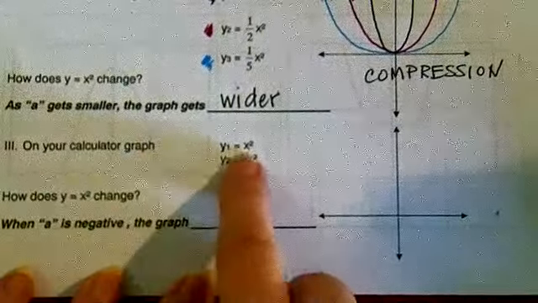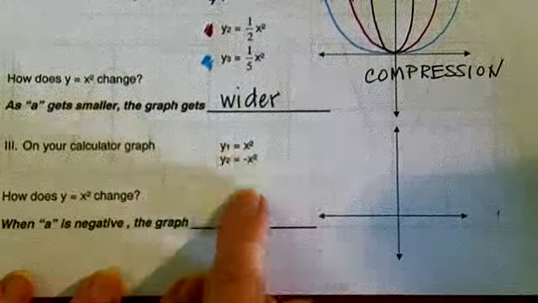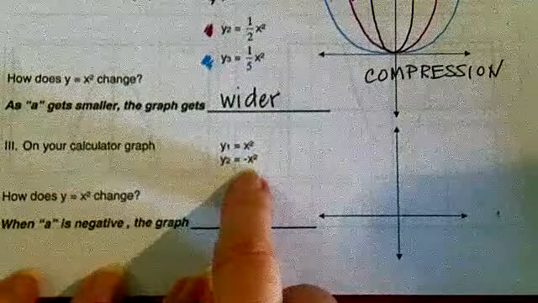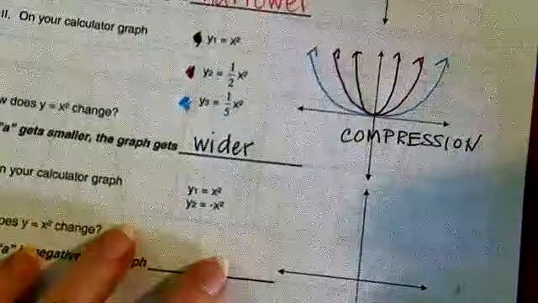So there's two more, and then I'll close it, but there will be three parts to this video. Now what we're going to do, and what happens, instead of a 1x squared, the one that's there, it's invisible, that I make it negative. When a is negative, what happens to the graph?